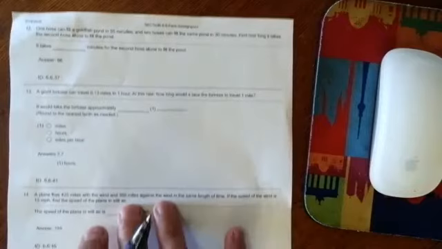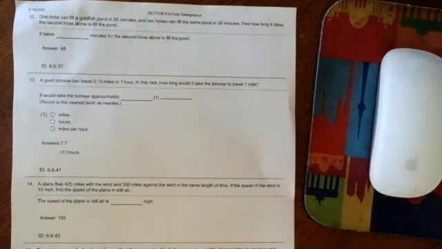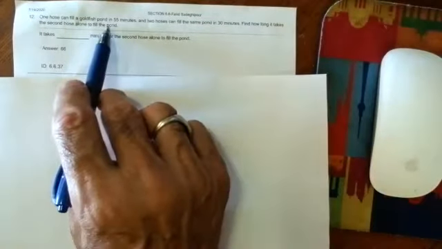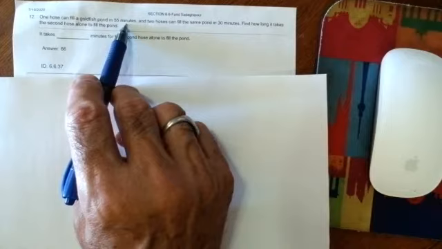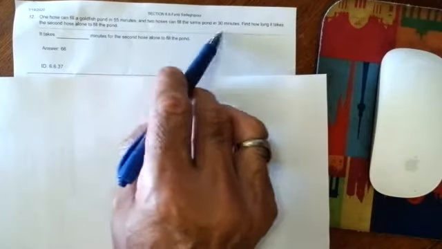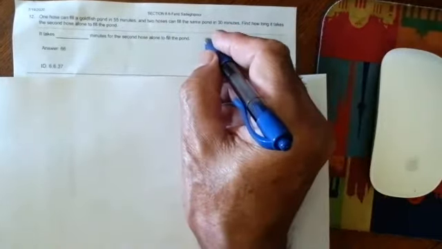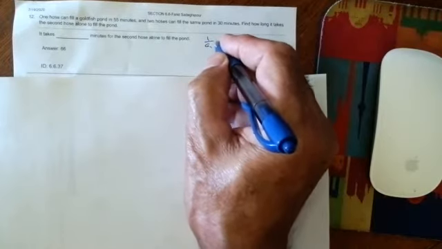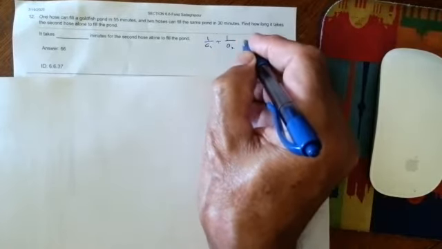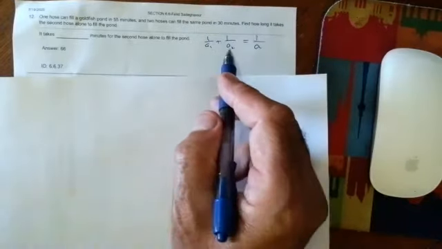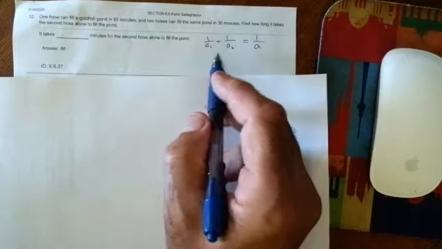This problem number 12 also is kind of similar to the other problems. One hose can fill the tank in 55. 2 hoses together can finish. So if I write a formula like 1/A1 plus 1/A2 equal 1/A, remember A1 and A2 is if each works by themselves.